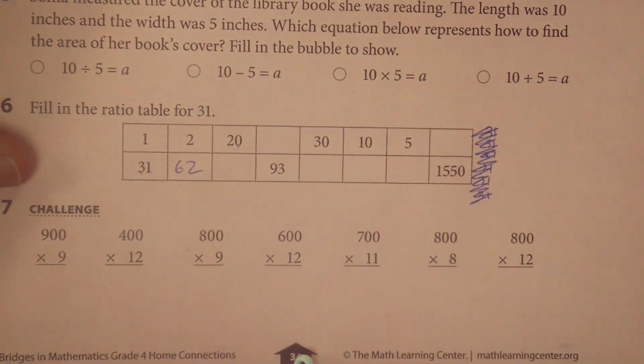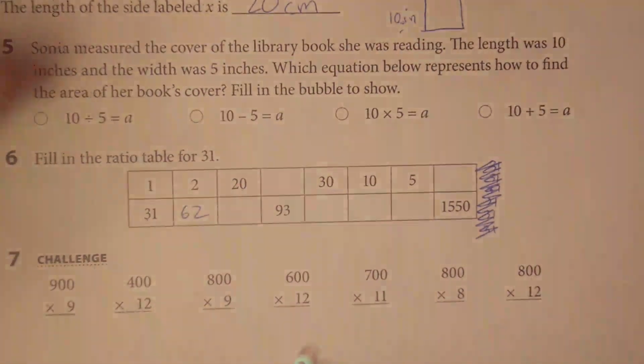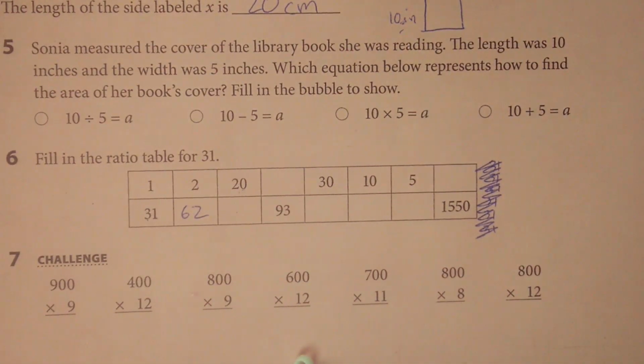20. Oops, and hold on 1 second. My document camera is gonna shut off if I don't hit cancel on my screen. Give me 1 second. Okay.